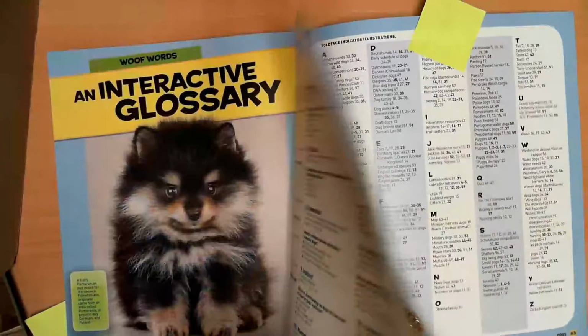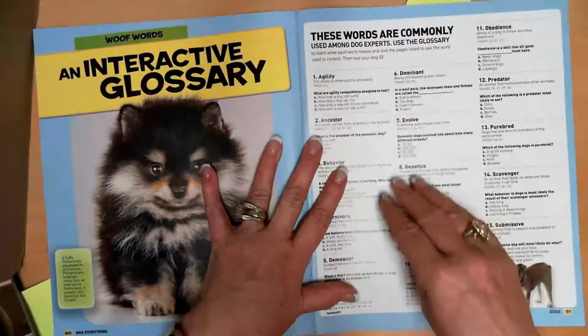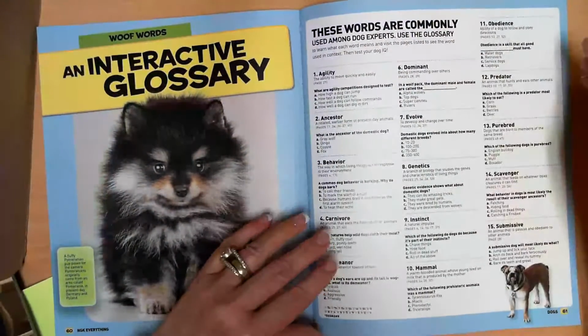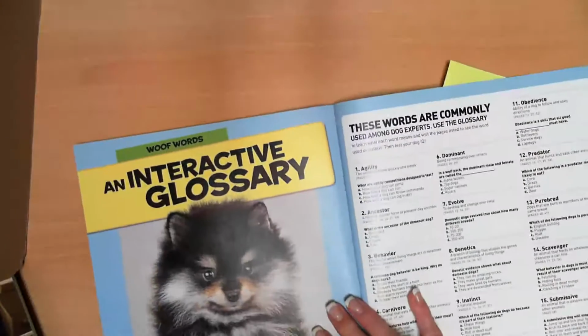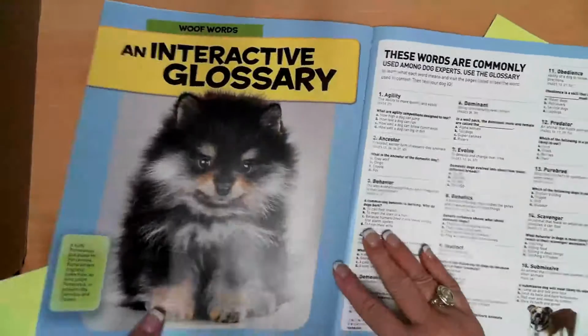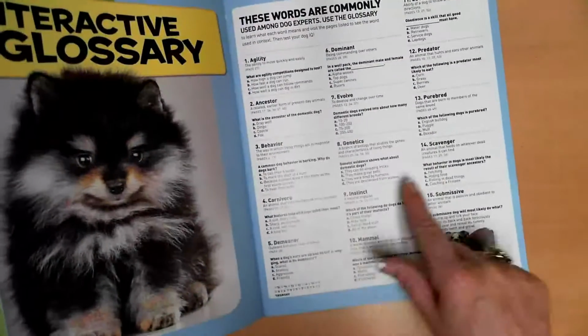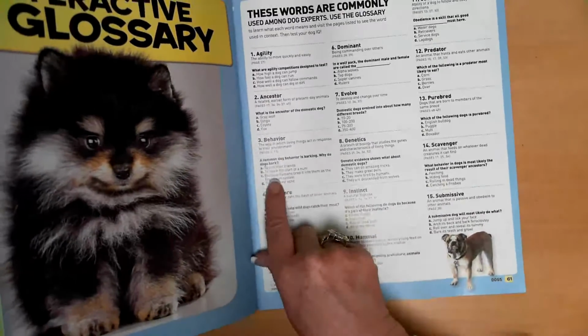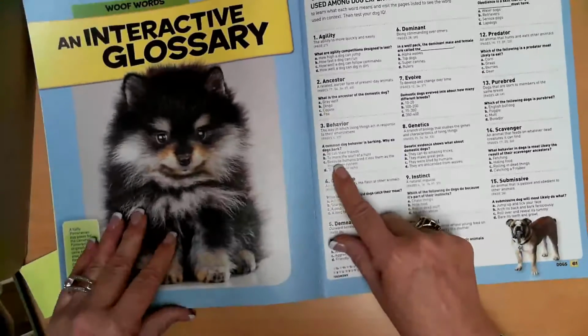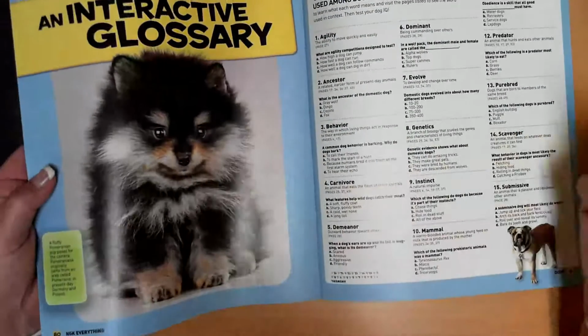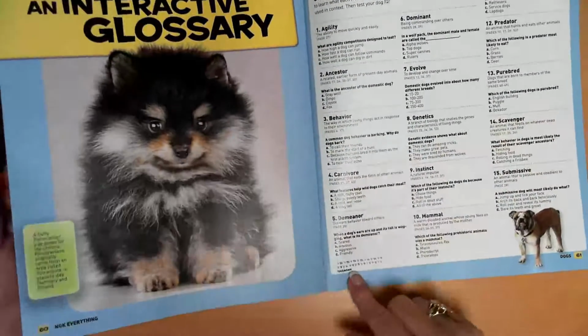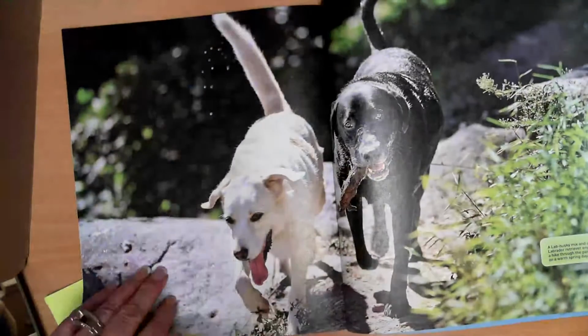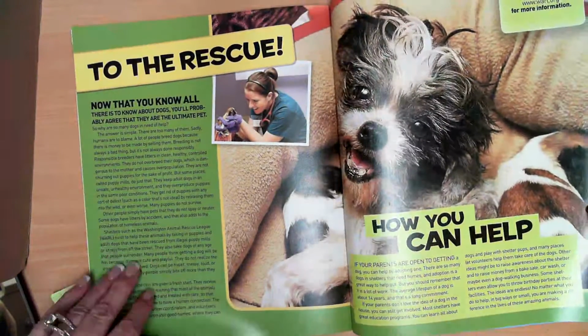Okay. Then I have this one. These words are commonly used among dog experts. Use the glossary. This is called an interactive glossary. So this one has different words, and this one even has a quiz with it. Oh my goodness. So you could learn more about dogs, and the answers are down at the bottom. So anyway, that's this book.